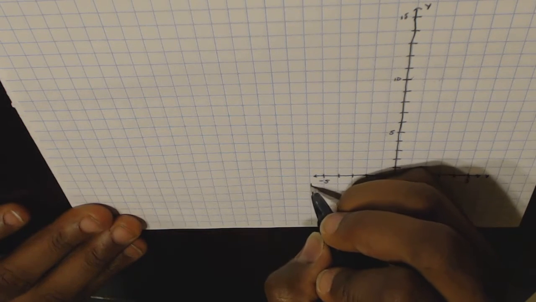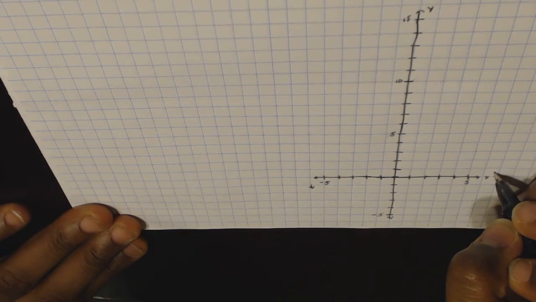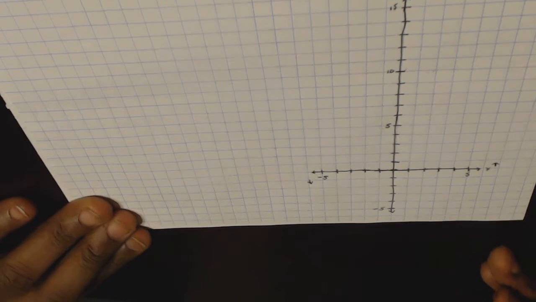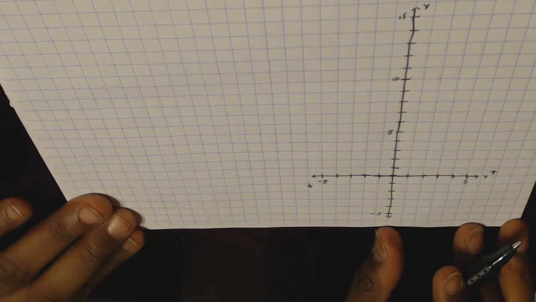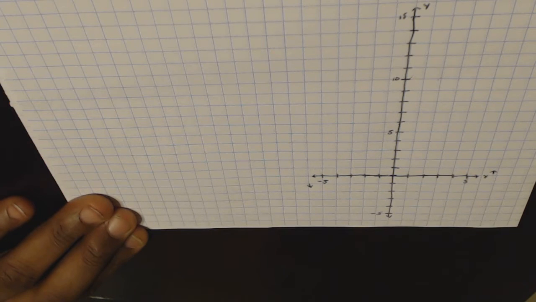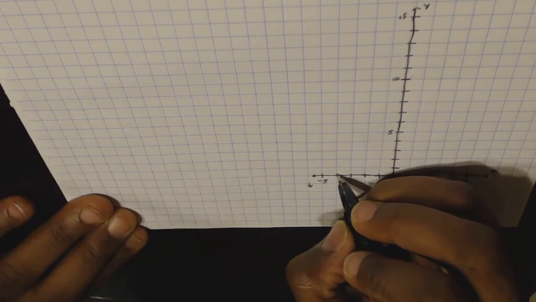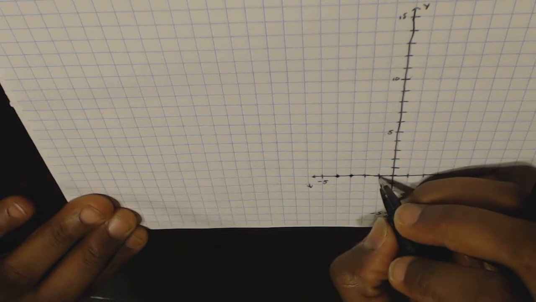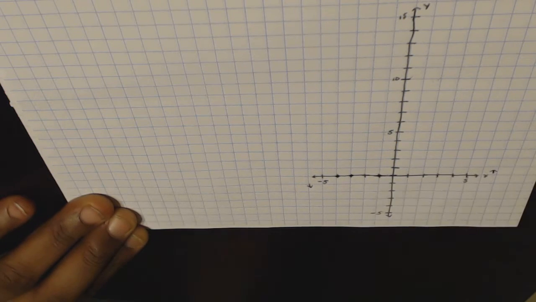So we know my graph will fall to the left. We know it rises to the right. We know that we have an x-intercept at negative 4. We have an x-intercept at negative 3. And we also have an x-intercept at negative 1.